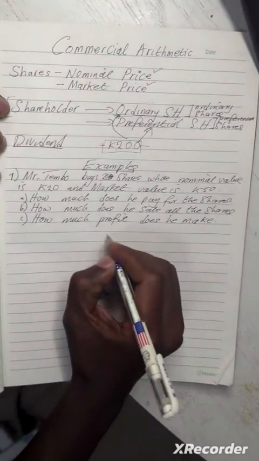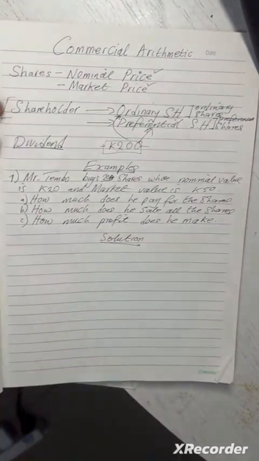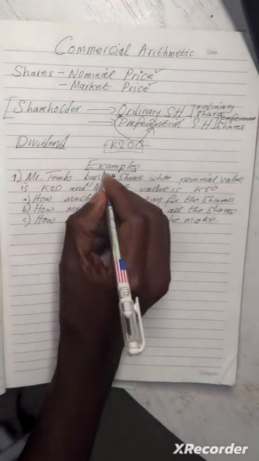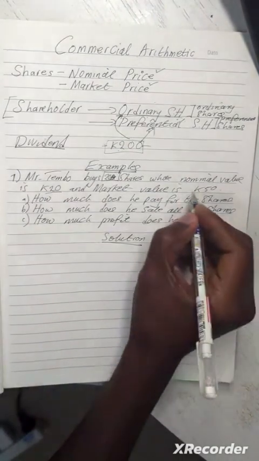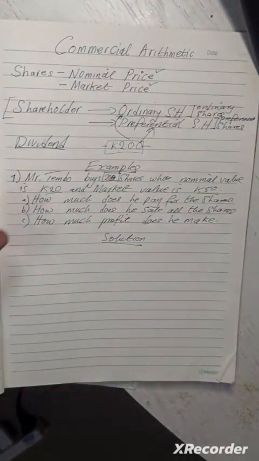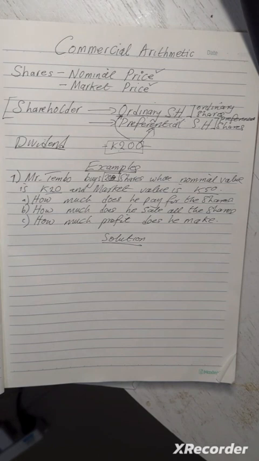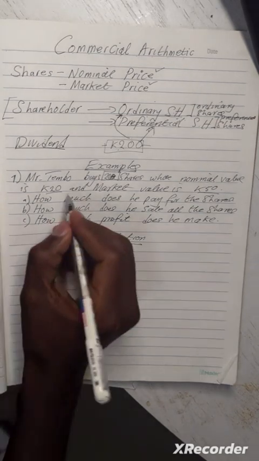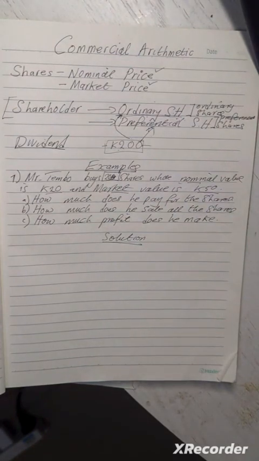So, solutions. Mr. Tembo buys 200 shares, right? Then the nominal value of these shares is 20 kwacha, but the market value is 50 kwacha. Maybe my English is not phrased well, but he's buying it from a company. So, how much does he pay? What value are we going to use? Are we going to use the nominal value or the market value? When you're buying from a company, when you buy shares, we use the nominal value.